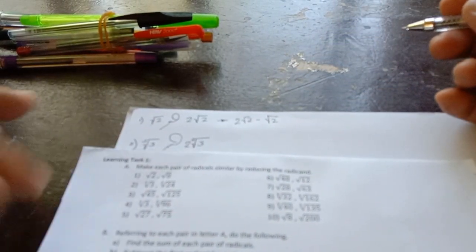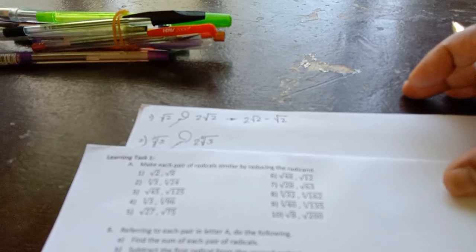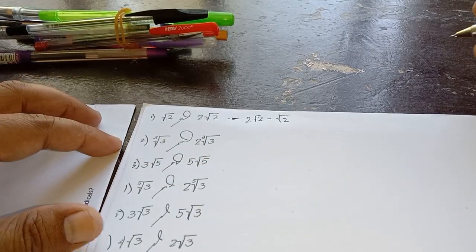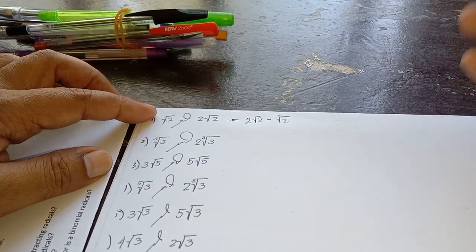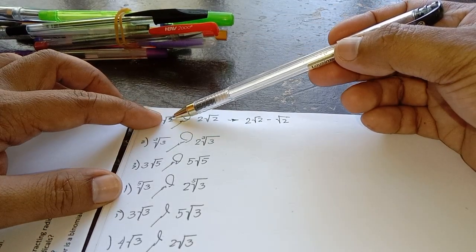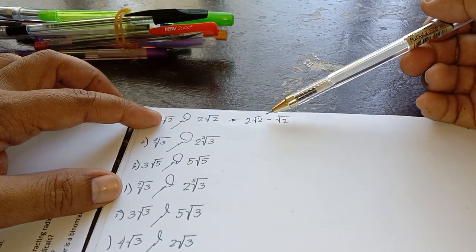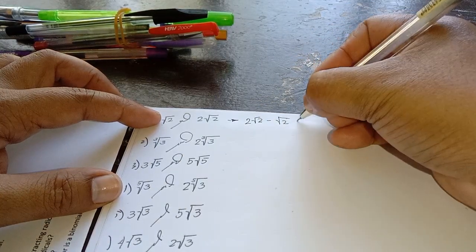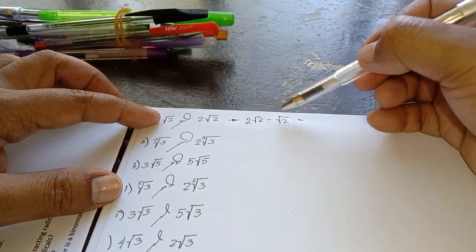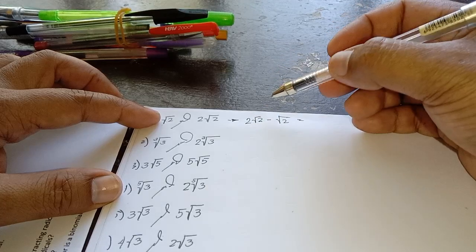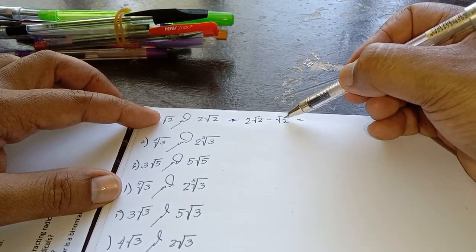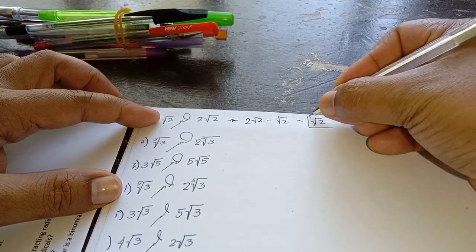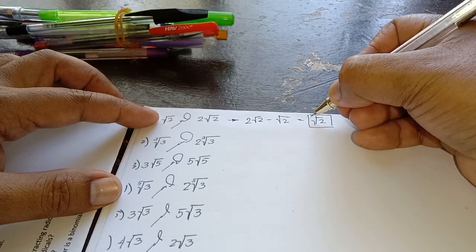Kanina ay nag-add tayo. Dito naman sa letter B, subtraction. Subtract the first radical from the second radical. So, again, 2, and then imaginary 1. Dalawang square root of 2, bawasan ko ng isang square root of 2. So, ang natira ko ay square root of 2. May imaginary na 1 ito. Hindi ko na yun isusulat.